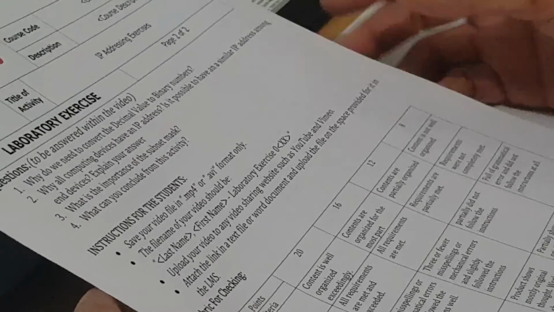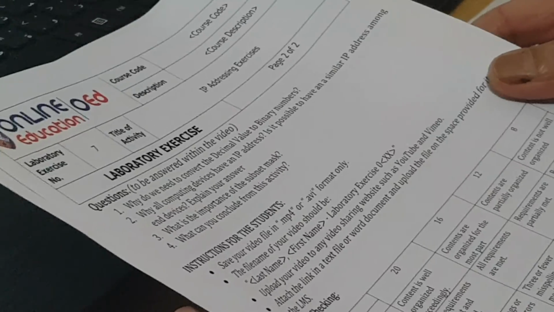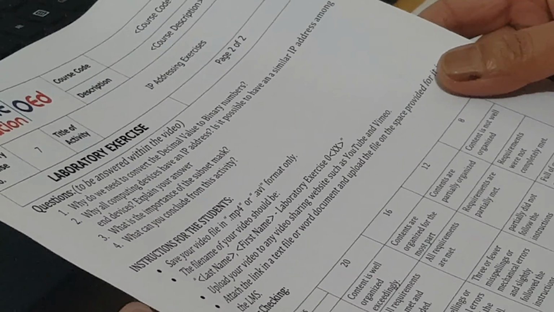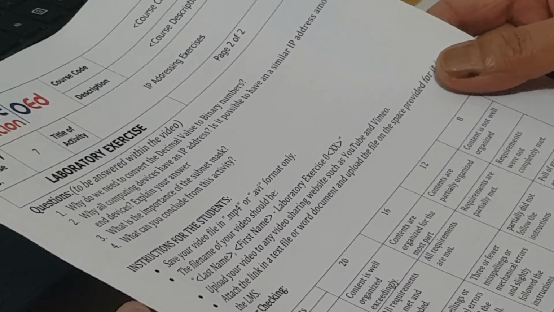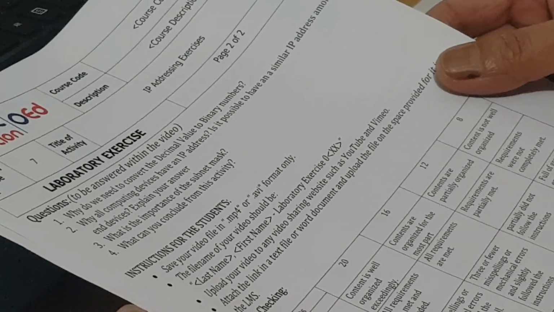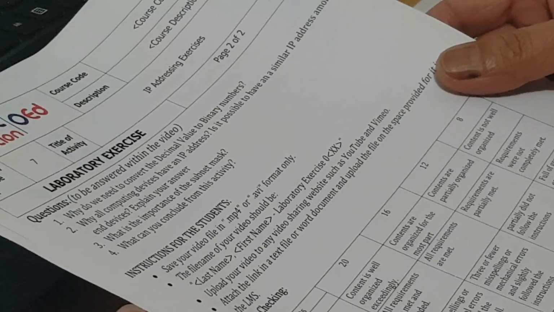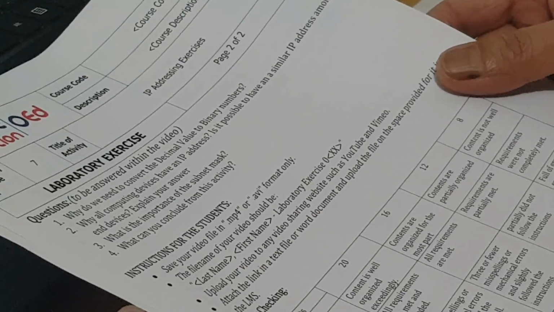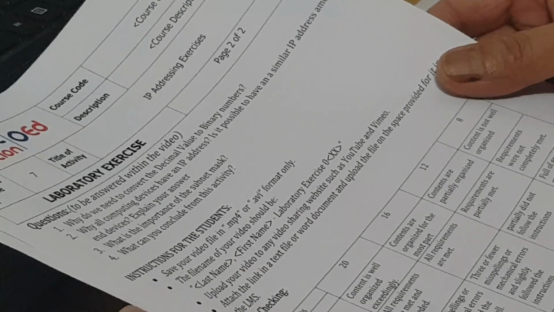And fourth, what can you conclude from this activity? I can conclude that in doing the above laboratory exercise, the student will learn the basics and complexity of computer language in order to convert it into a simpler language understandable by humans.